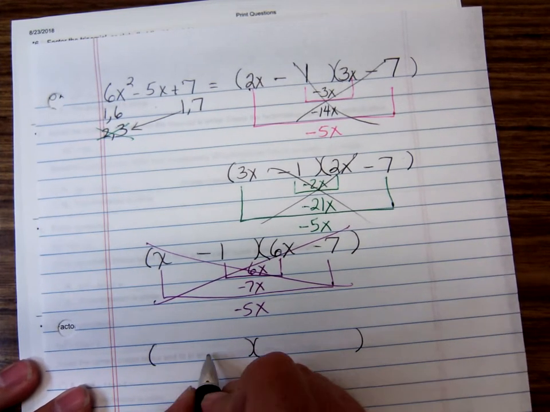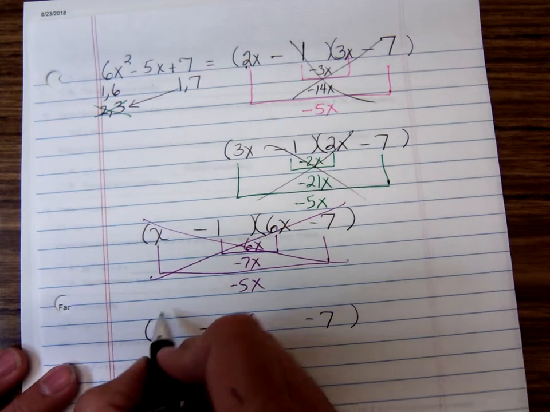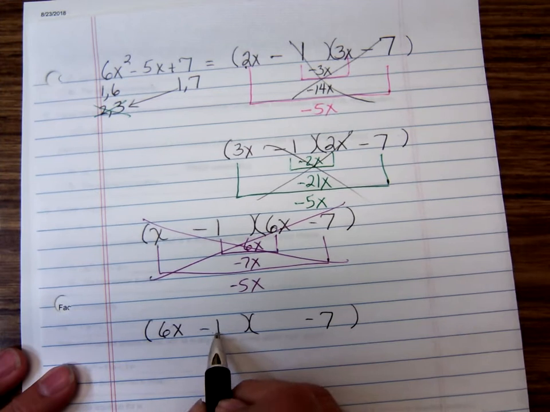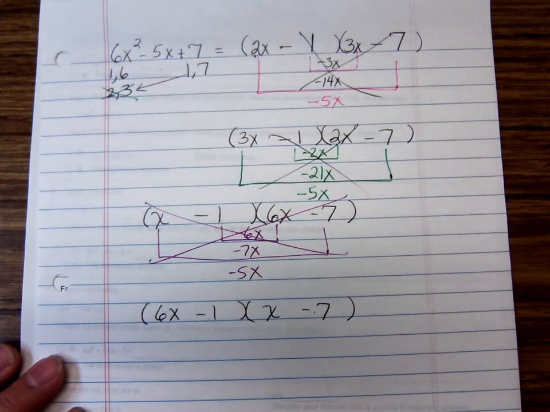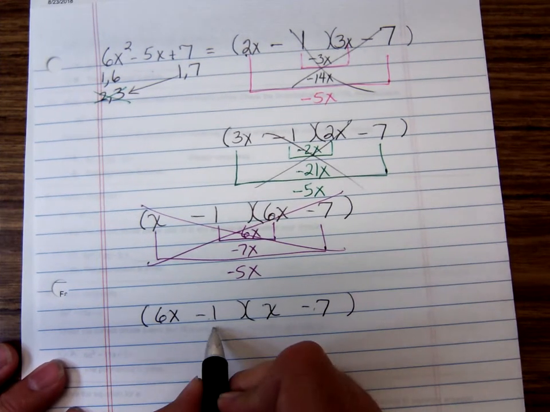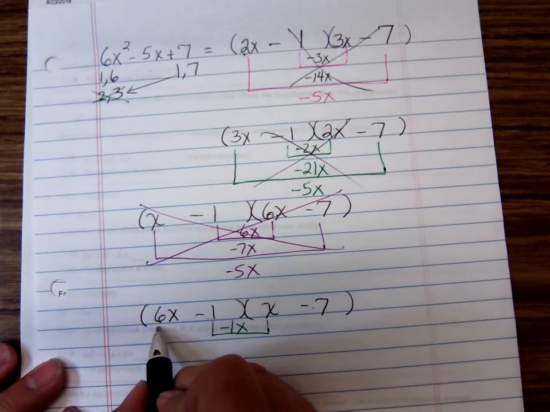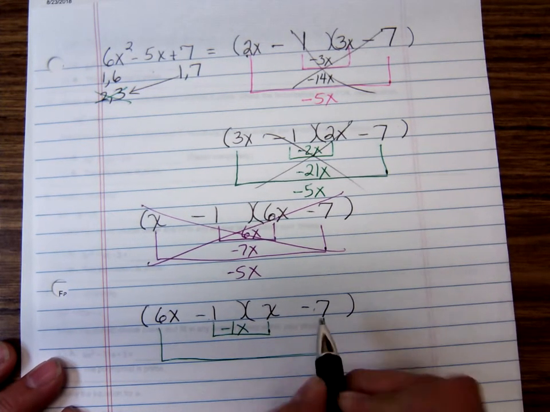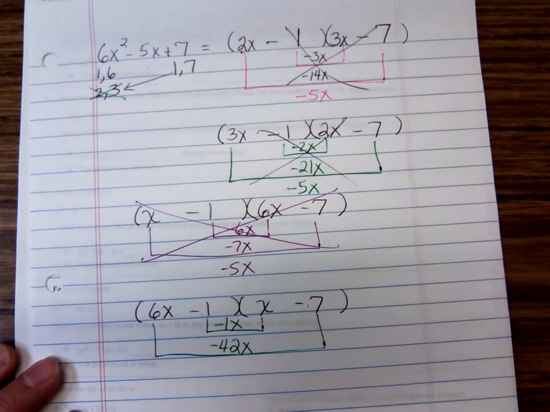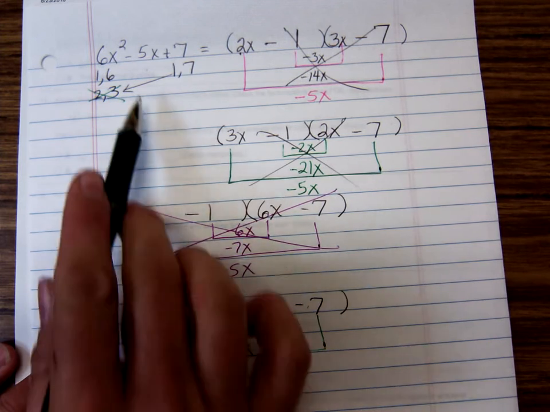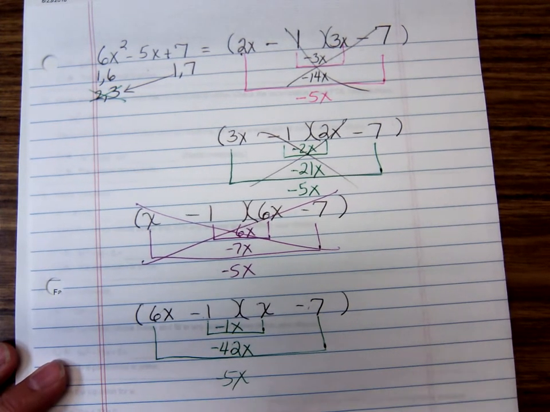Well, let's switch the 6x and the x. Let's put the 6x here with the -1, and the x with the -7. So we would have -1x and a -42x. Are those adding together to give a -5x? No, they're giving a -43x. This one didn't work either.